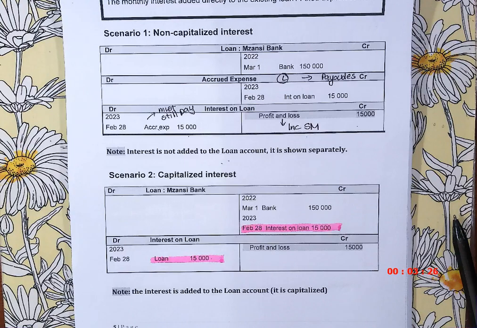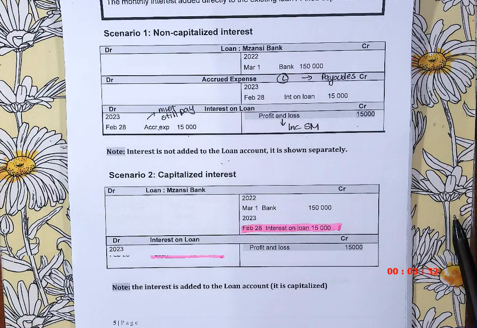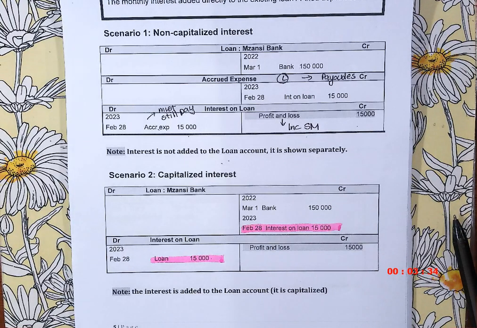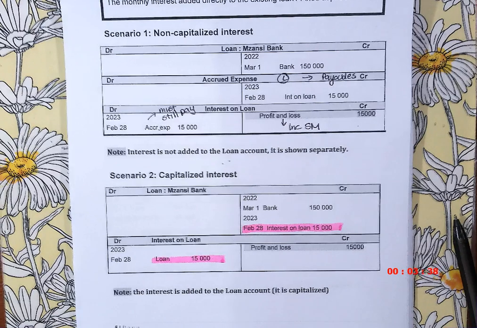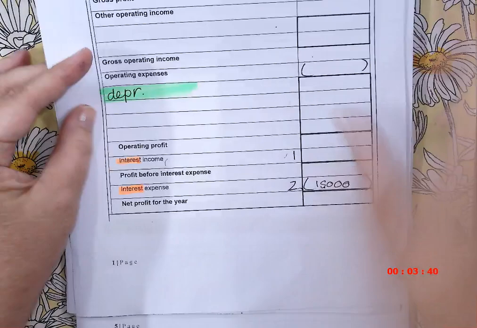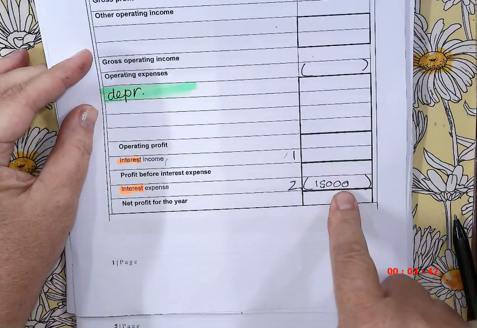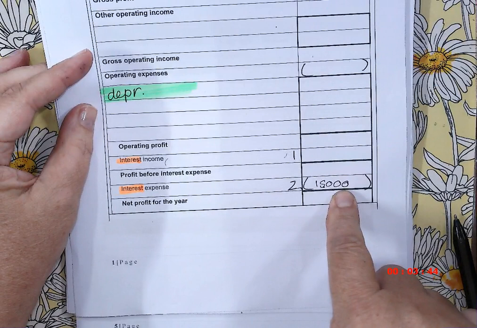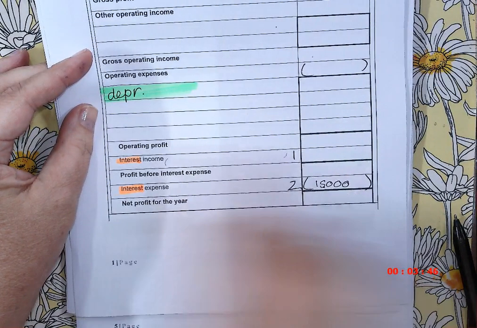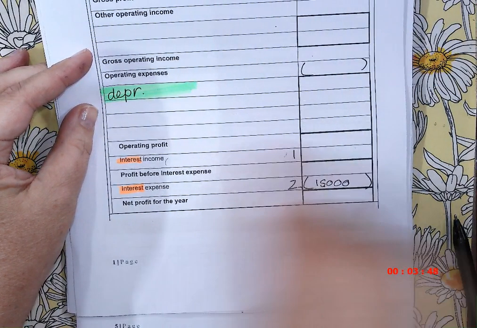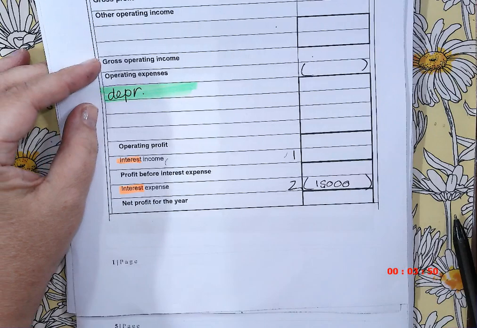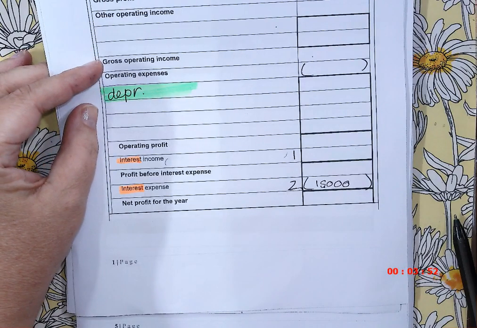And that whole action is called capitalizing. It means I'm adding the interest to the original amount I borrowed. Okay. And still, if I go to the income statement, my interest expense is still going to be 15,000. So can you see what happens in the income statement is not determined by capitalization.